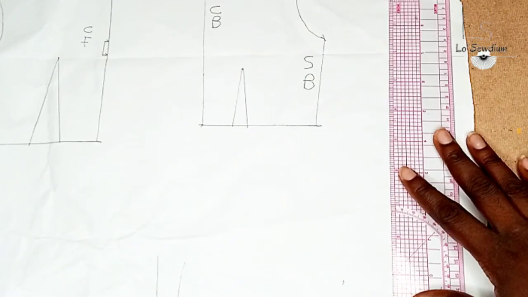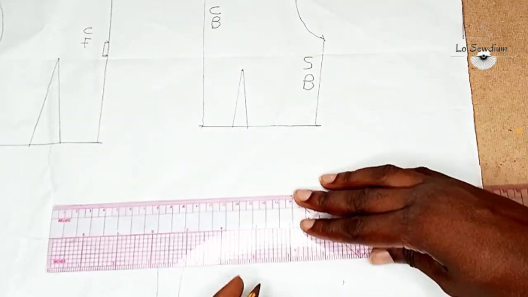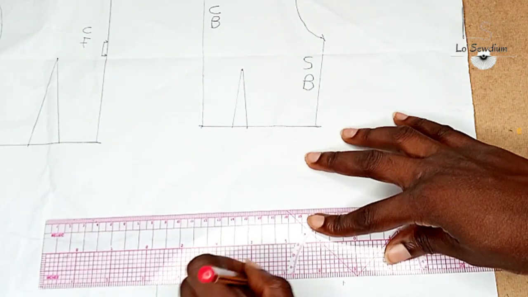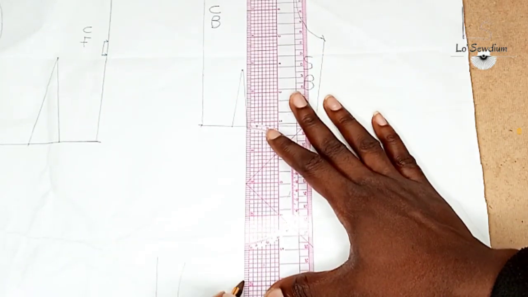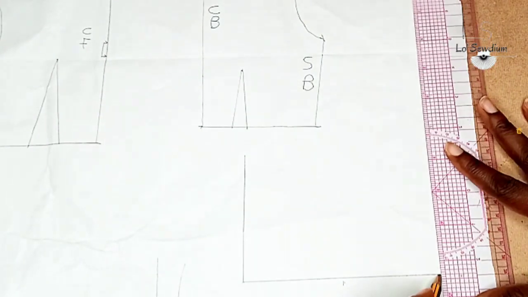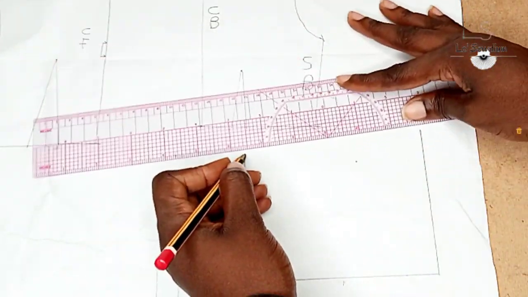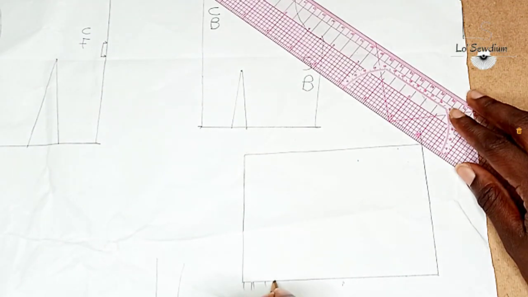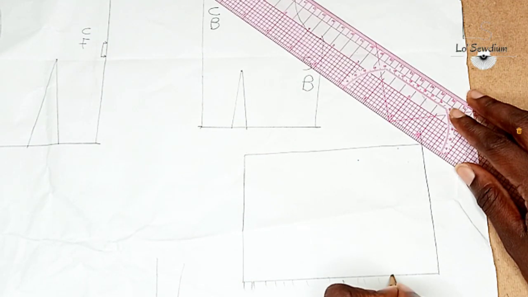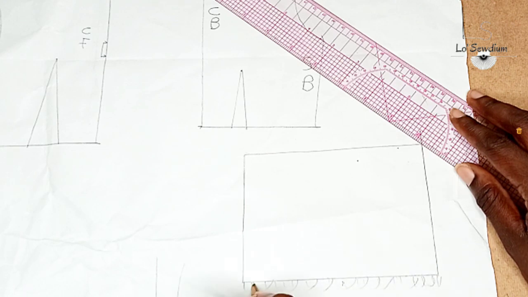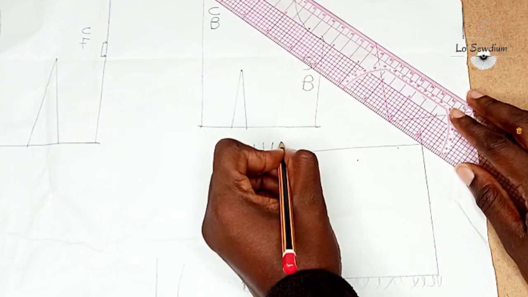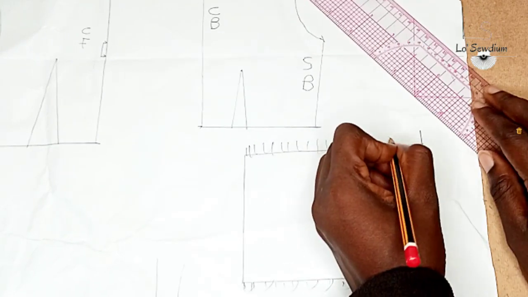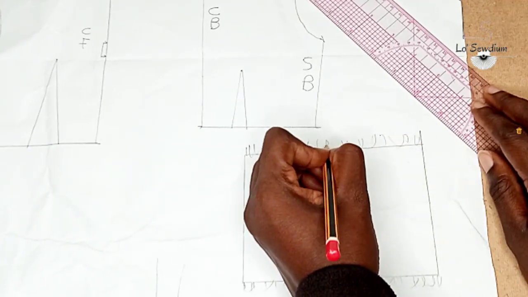So I'm just going to do a quick drawing here. I'll just draw probably a box for you to see. It's just the same thing I've shown you on the fabric, but just so that you see it more on the paper. Okay, so I'm doing this to just show.